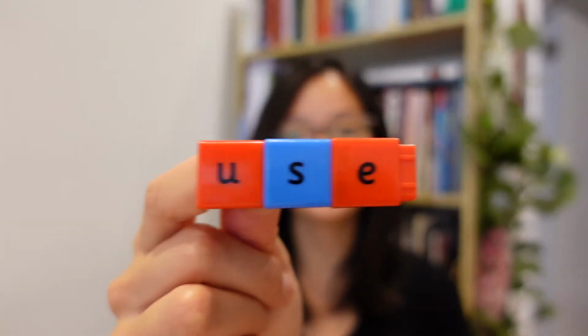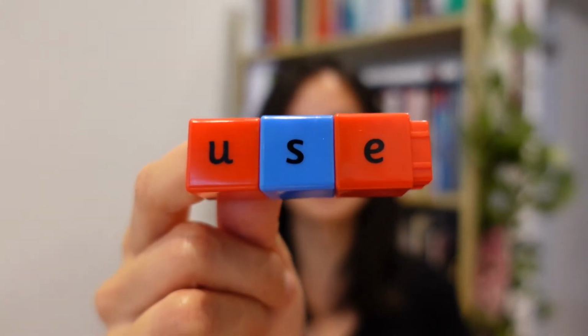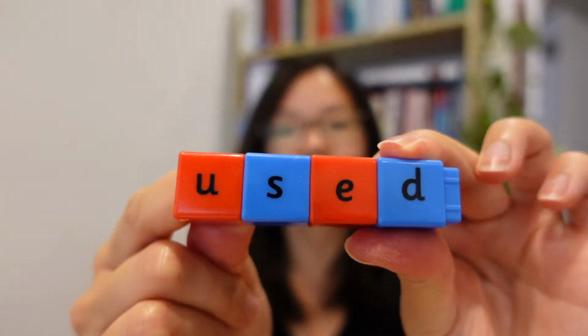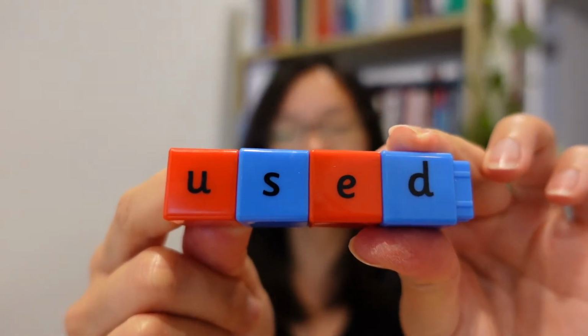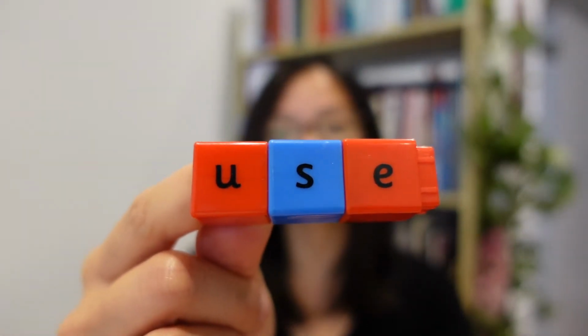This lesson is going to be a podcast and a video, so I will spell a few things out just for our listeners who are on the podcast. So today we're going to look at two words. The first word is this one, U-S-E, and the second word is U-S-E-D. Let's start with the first one, U-S-E.